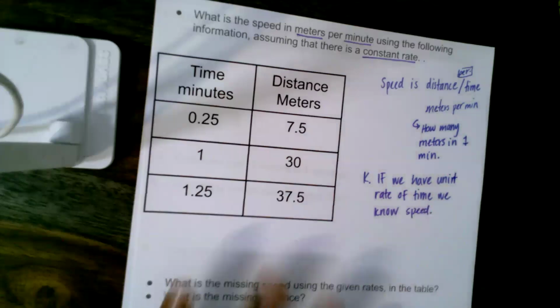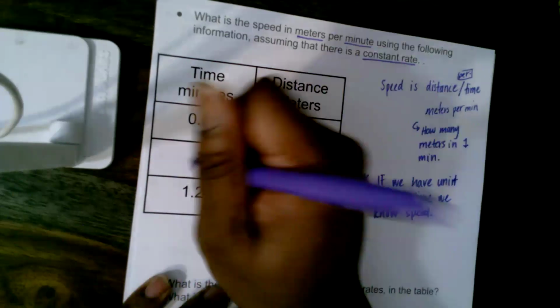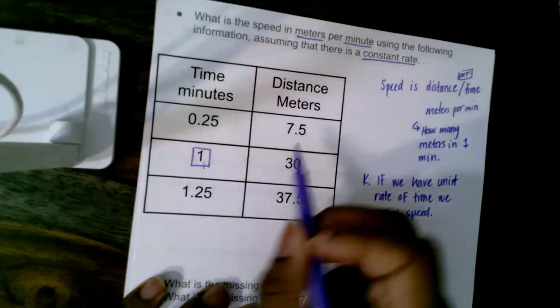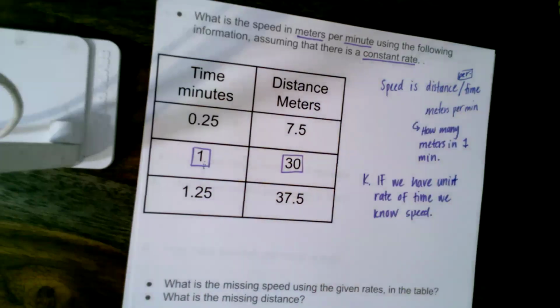So using this table, we automatically can determine speed because the unit rate is 1. And at 1 minute, they went 30 meters per minute.